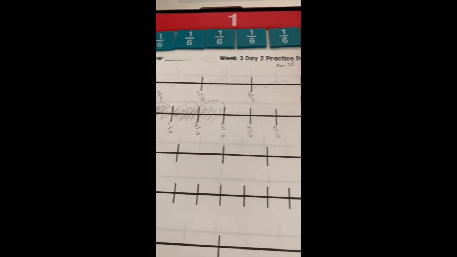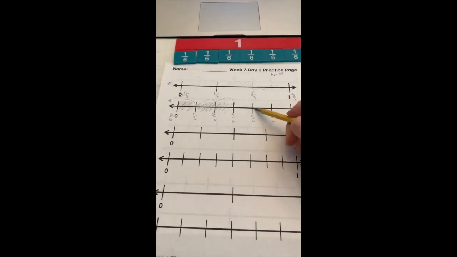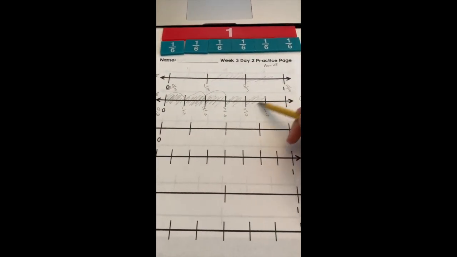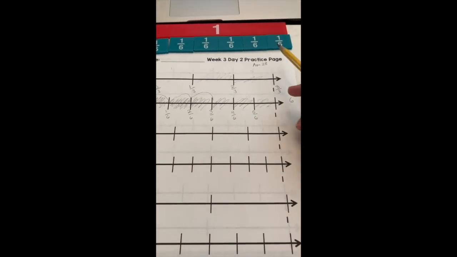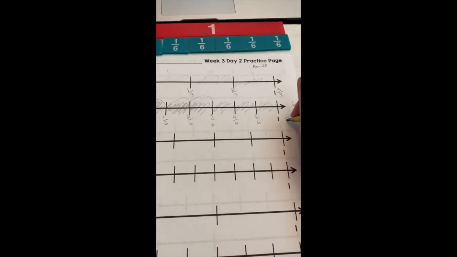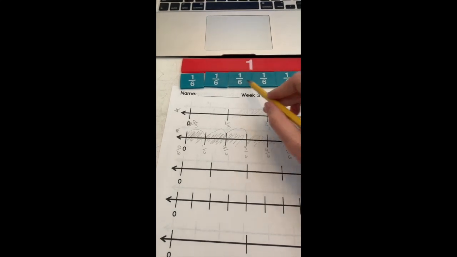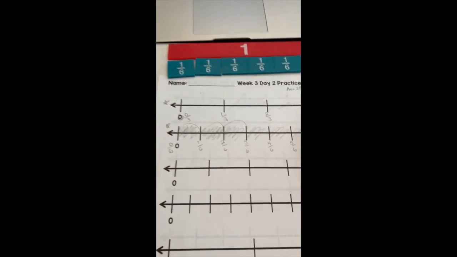And if I add my last one to make a full fraction bar, how many total sixths do I have? 1, 2, 3, 4, 5, and 6. 6 sixths is the same as 1 whole number line or 1 whole fraction bar.